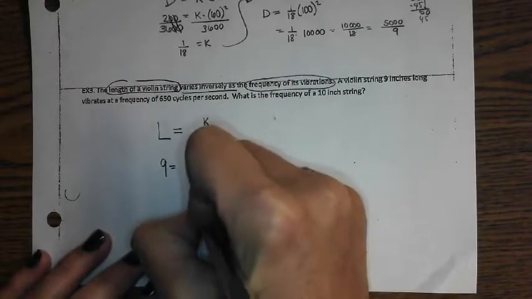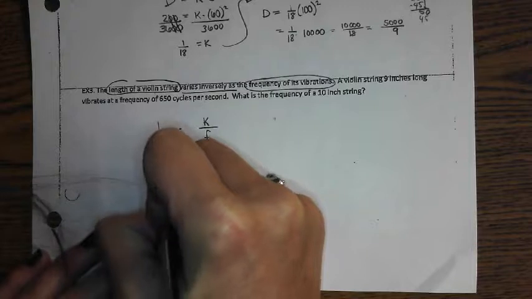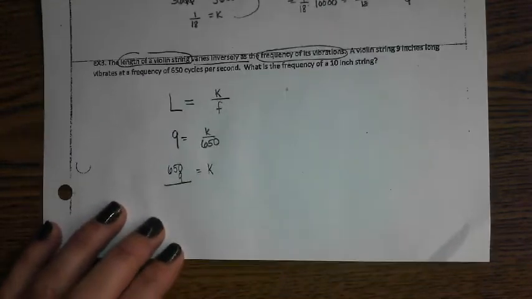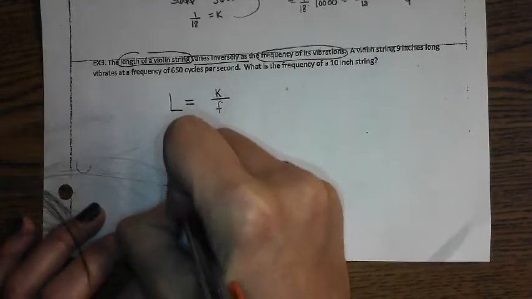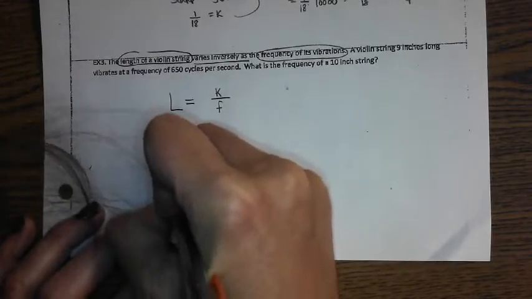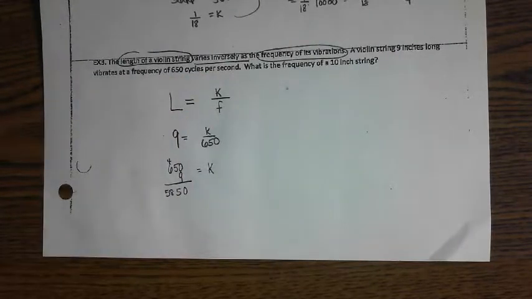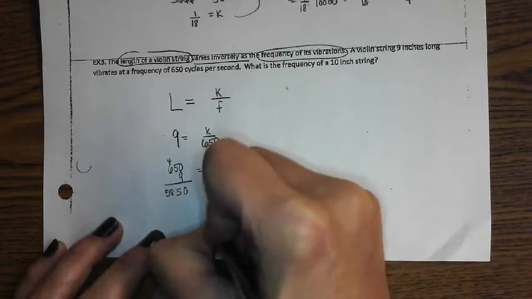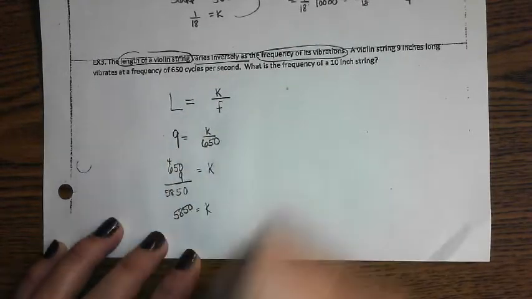Solve for K. 650 times 9. So K equals 5850.